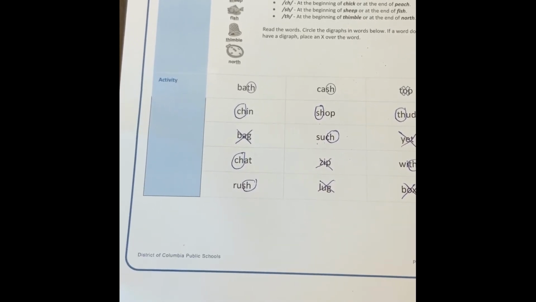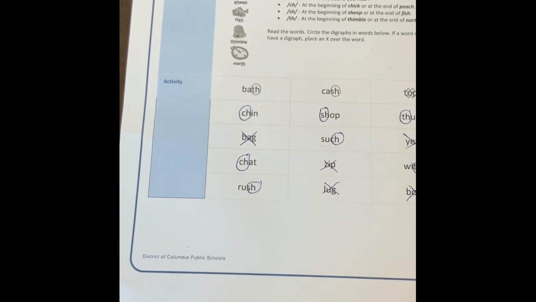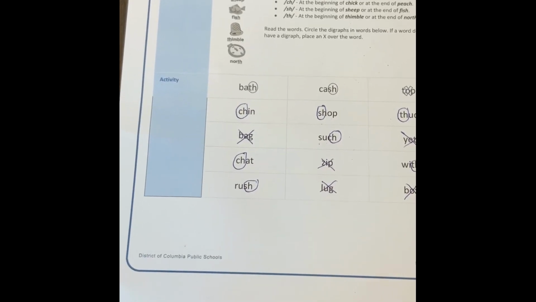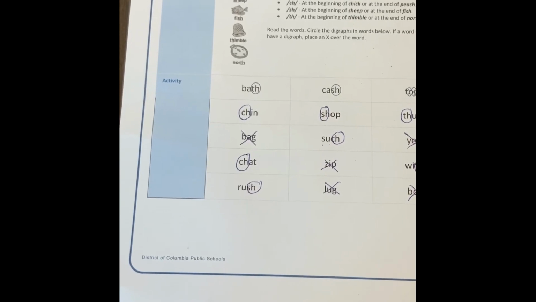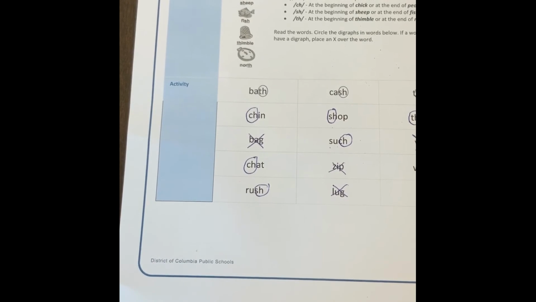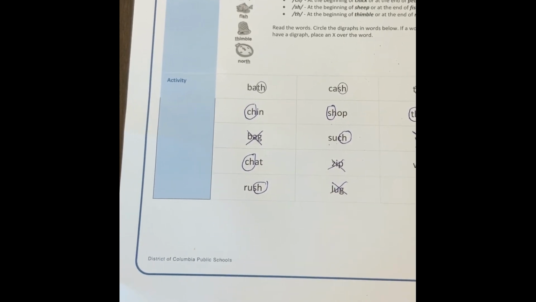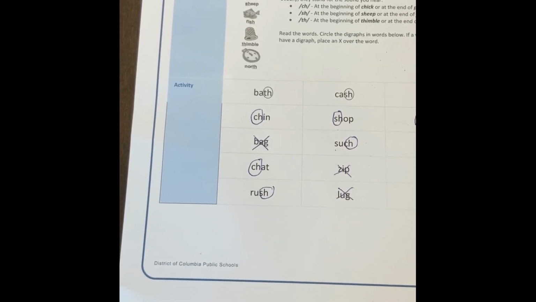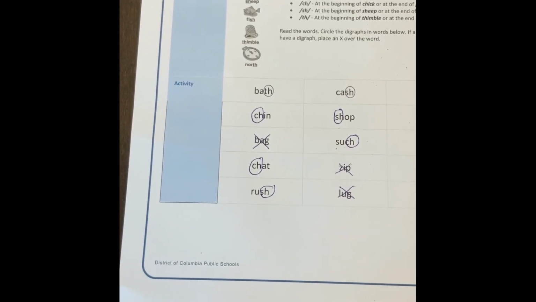Hopefully you were listening when I read those words so you could hear the digraph sounds. They already did 2 for you. They did cash, and they circled the SH. And the word top, which does not have the digraph letters, and they put an X on it.